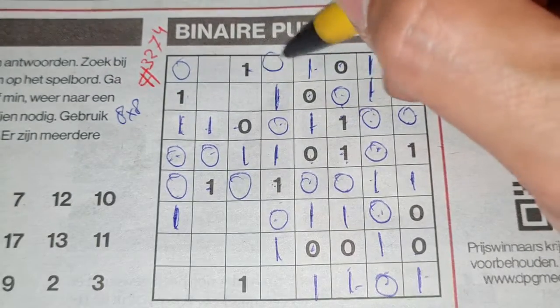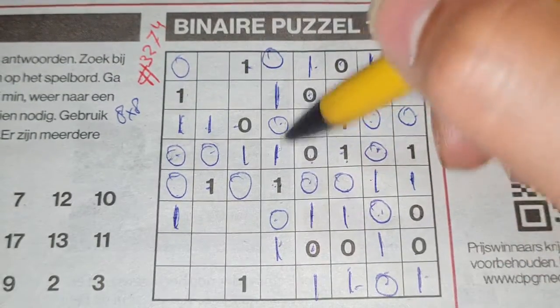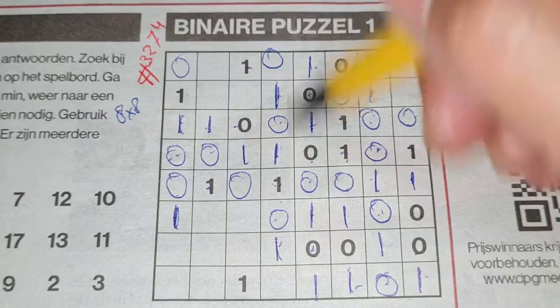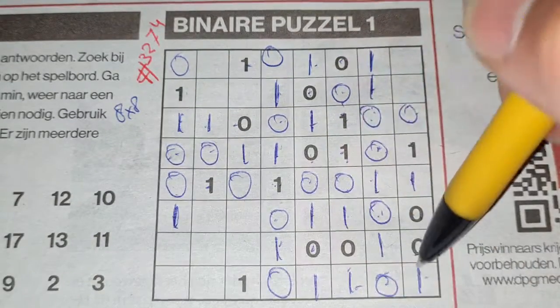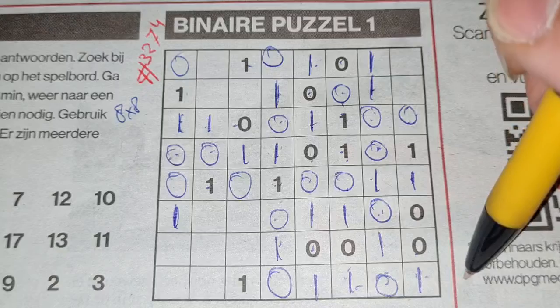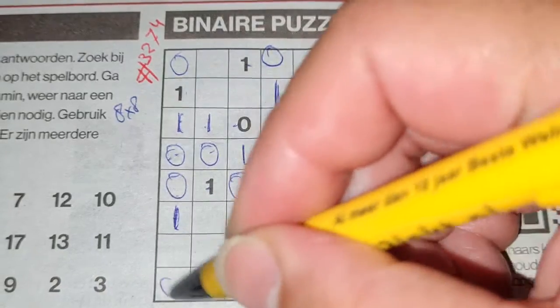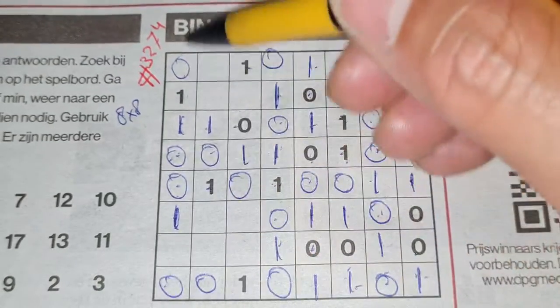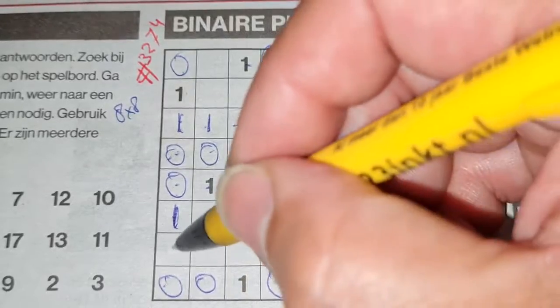Between two ones comes an O. 1, 2, 3, 4 ones, so the rest are O's. Here we have 4 ones, so the rest are O's. Here we have 4 O's in the first column, so the rest are ones.